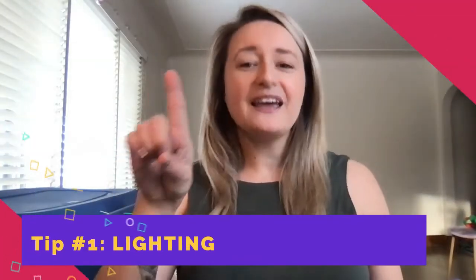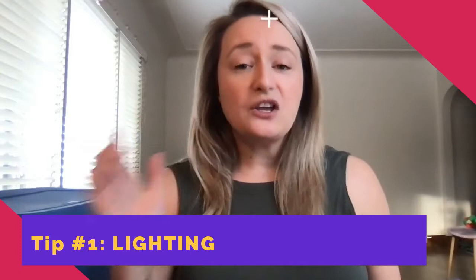The first trick, good lighting. You want your face to be illuminated because this is what people help connect with. So you want to have at least 2 light sources in front of you, and you want them to be both on a 45-degree angle for your face. It just makes your features pop and it makes you look more 3D.